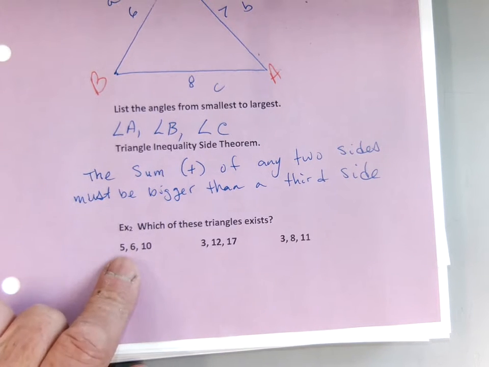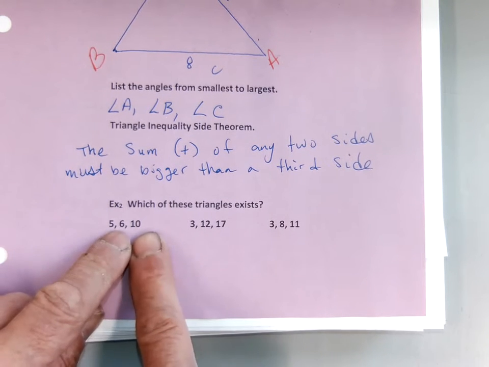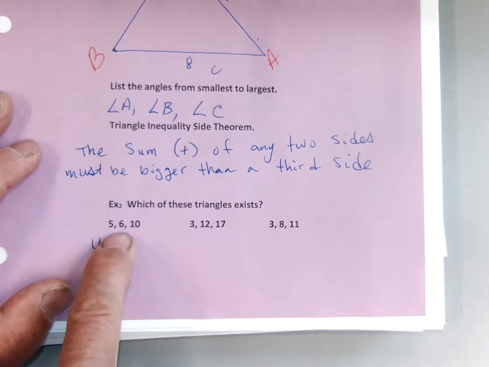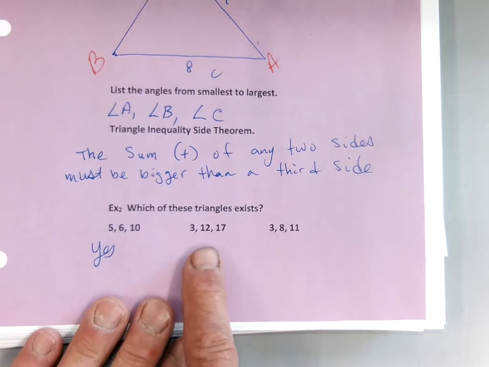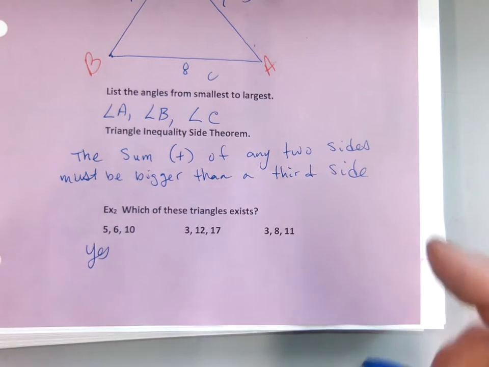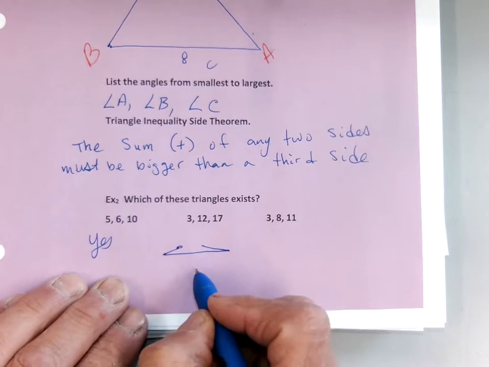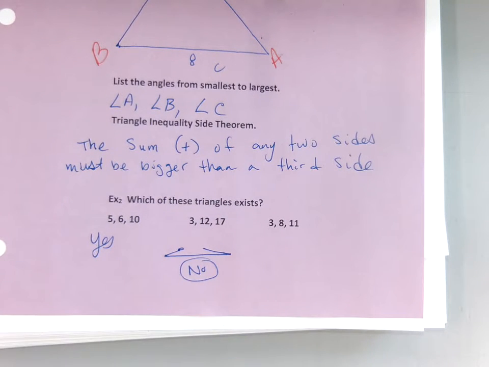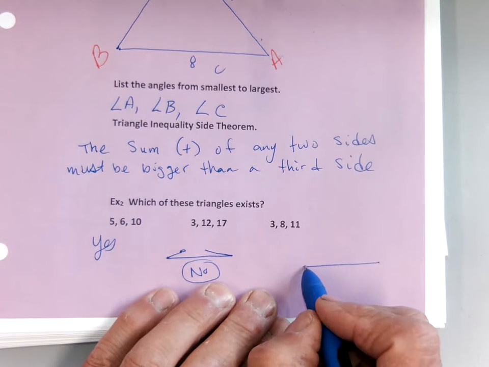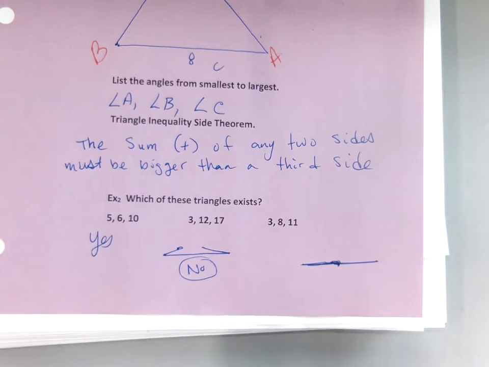Well, 5, 6, 10. Can you draw that triangle? Yes, because 5 plus 6 is 11. That's bigger than 10. I agree. We can draw that. That would connect. How about this one? 3, 12, 17. No, because 3 and 12 makes 15. It would never connect, right? If I tried to draw a picture, it would be like this. Doesn't match. That's a no, right? Everybody agree with that? How about 3, 8, and 11? No, because it would look like this. Here's my 11. It looked like this, and it looked like this. They'd connect, but it would make a line. It would not make a triangle, okay?